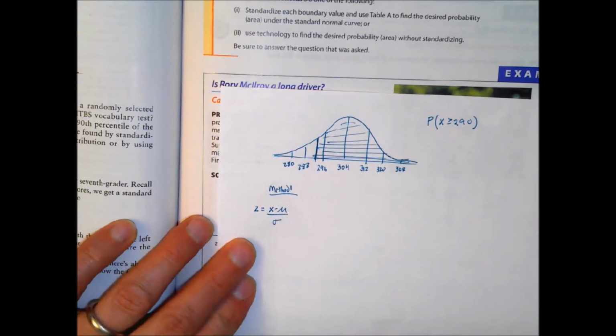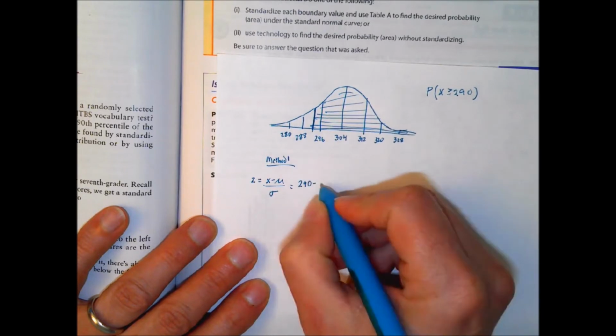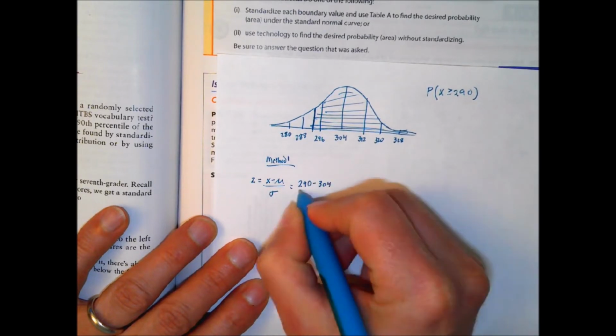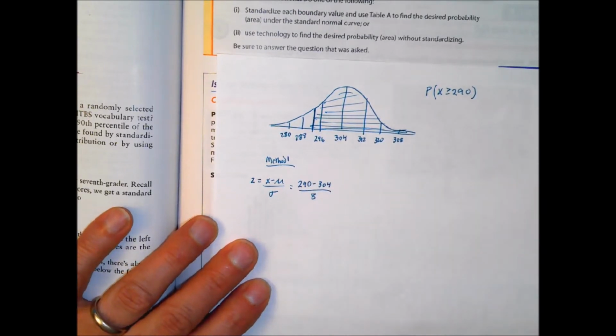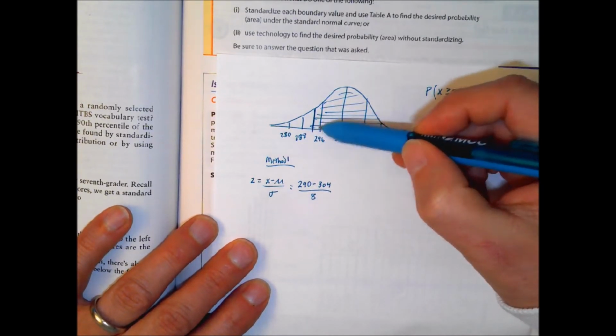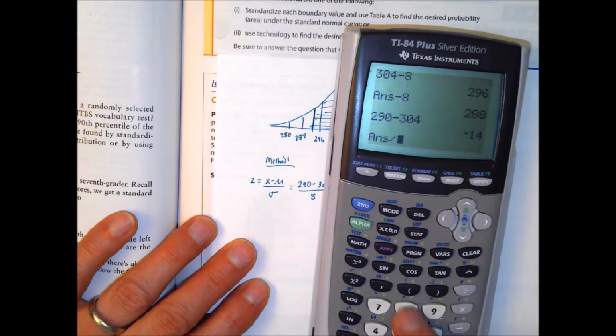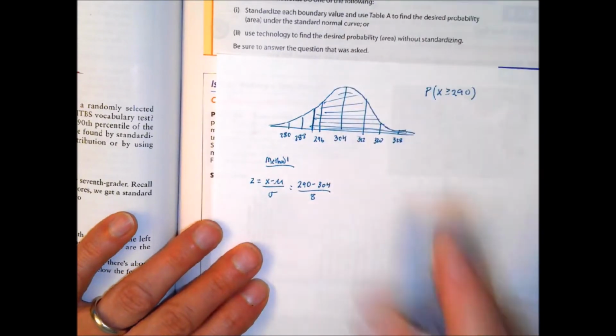His score was a 290, the mean was 304, and the standard deviation was 8. I know his z-score is going to be negative 1 point something. If I work that out, I take 290 minus 304, divided by 8, I get a z-score of negative 1.75.